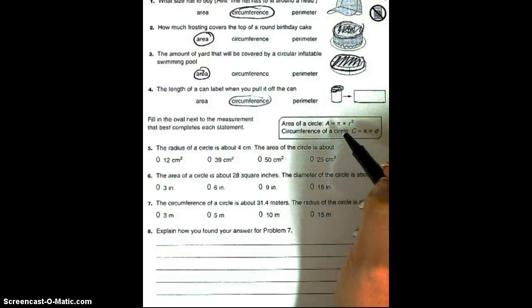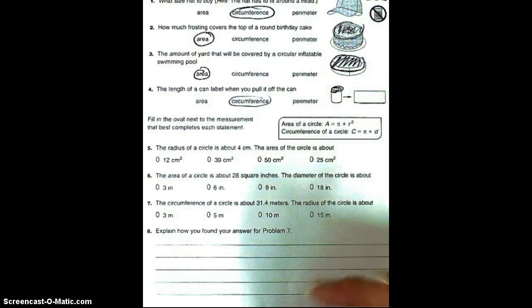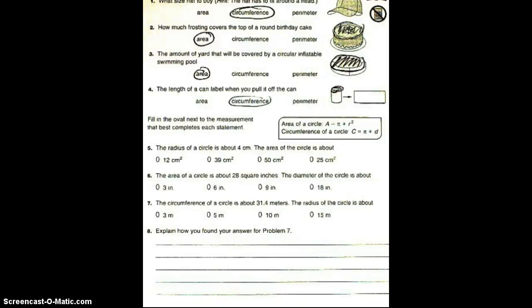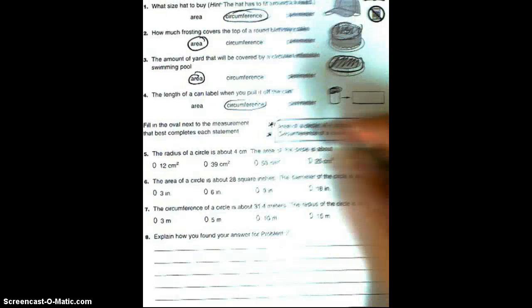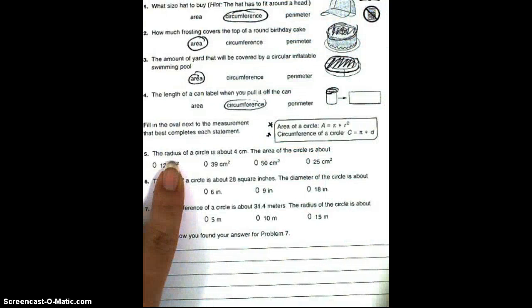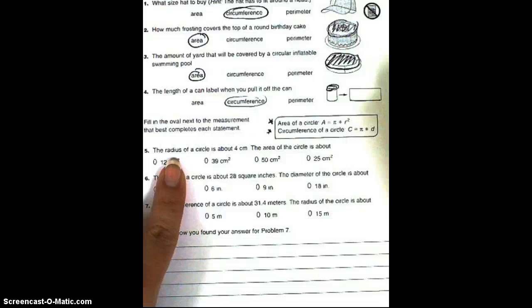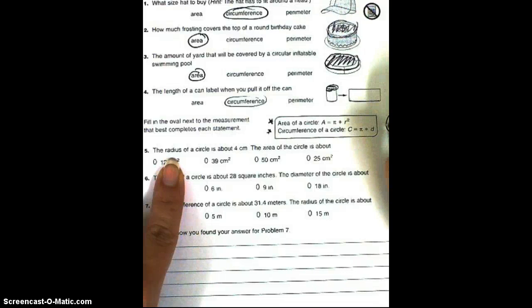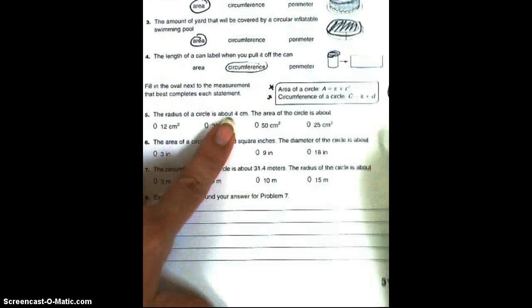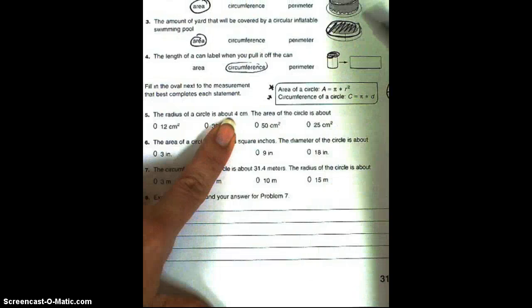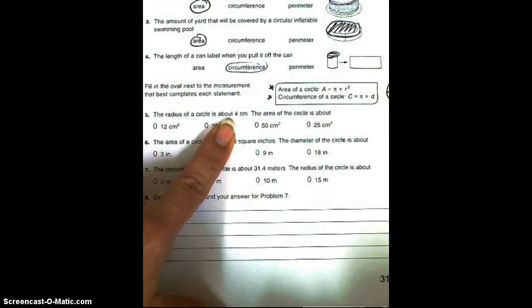Alright, for this next part, you're going to want a calculator. And we're definitely going to want to focus on these formulas right here. On this one it says the radius of a circle, and remember from our discussions this morning that the radius is the distance from the center to the outside. That would be our radius. If the radius is 4, then the area of the circle is about, well, here's our formula for area, pi times radius squared.